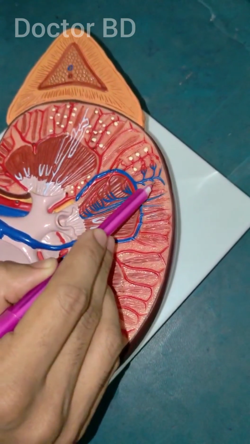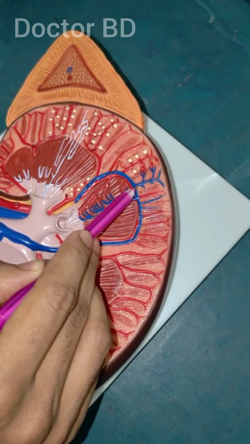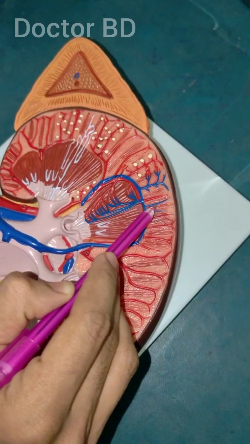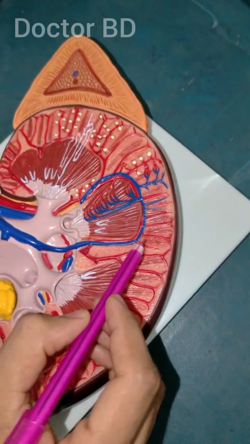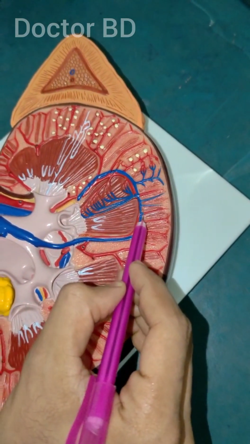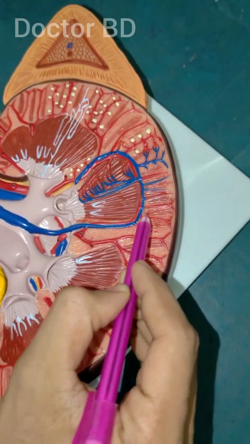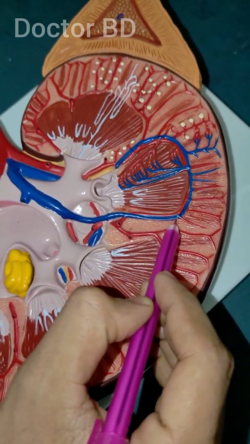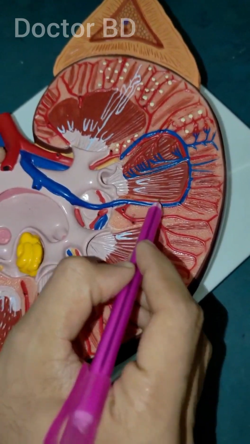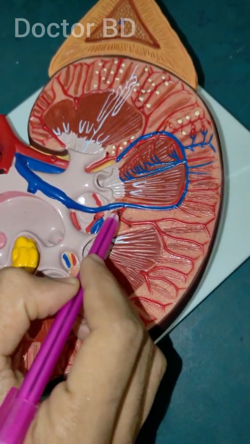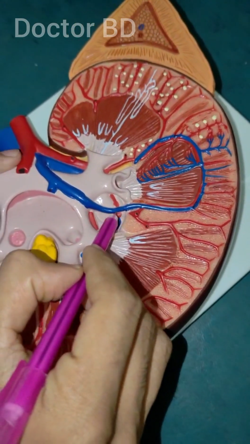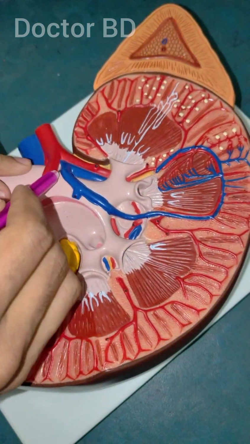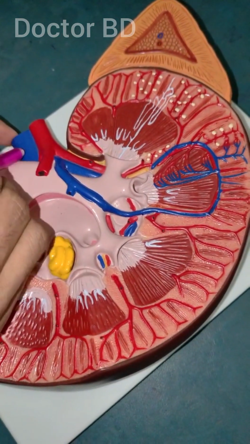Then this is the interlobular vein. Blood passes through the interlobular vein and comes into the arcuate vein. This is a vein making an arch through the base of the pyramid. This is the arcuate vein. Then it comes to the interlobar vein. This is the interlobar vein between two lobes. Then it comes as the lobar vein. This is the lobar vein. Then it drains into the renal vein. This is the renal vein.